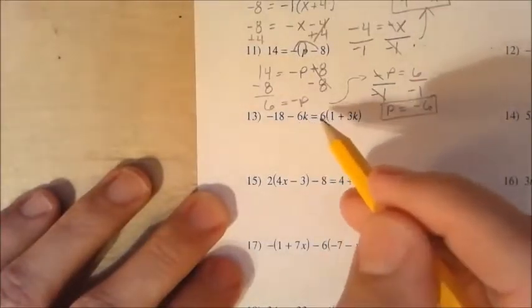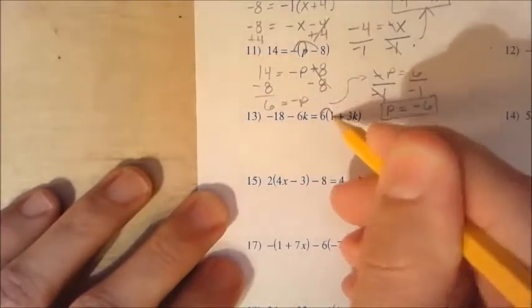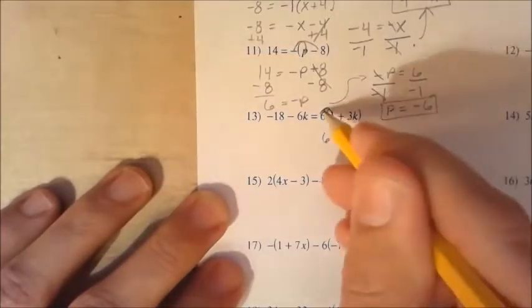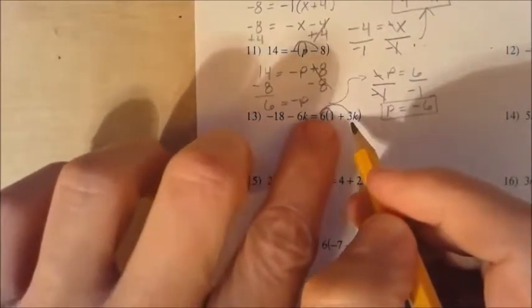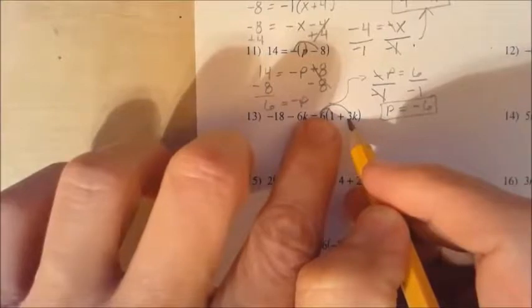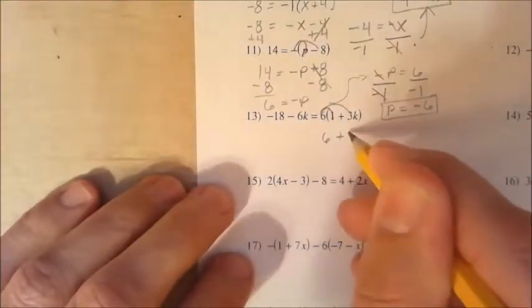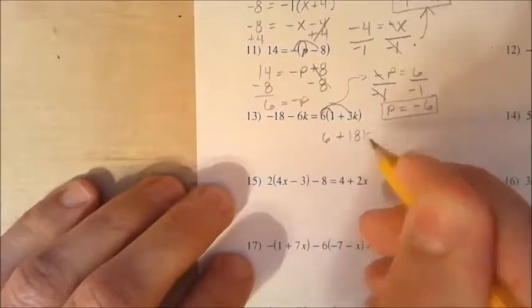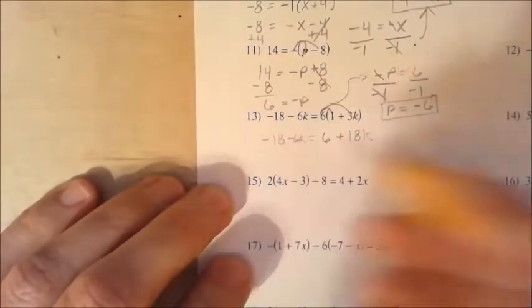So let's go ahead and start off by distributing this 6. So we'll do 6 times 1, that gives me a positive 6. 6 times 3k, all I'm going to do is multiply the coefficients. I'm going to multiply 6 times that 3, that gives me 18, and then I know k comes after it. So it's going to be plus 18k. And that's equal to negative 18 minus 6k.